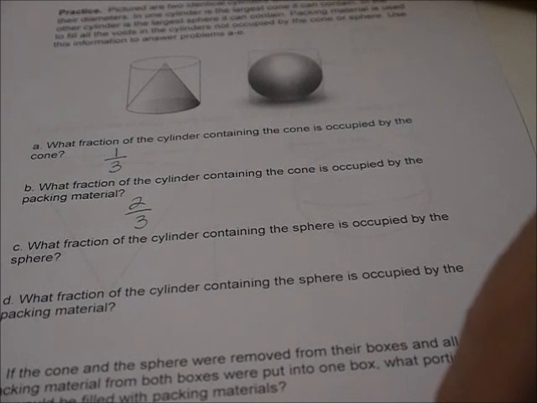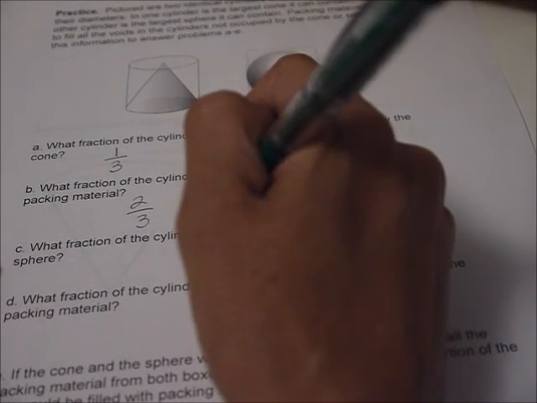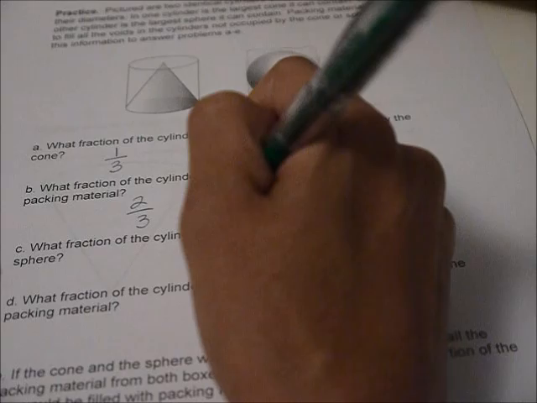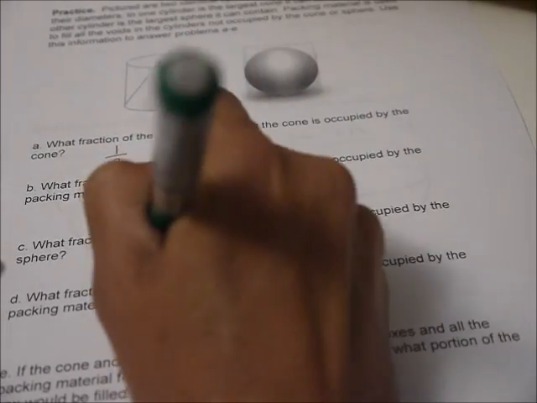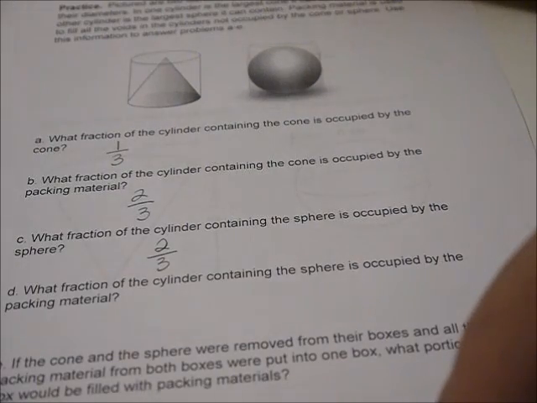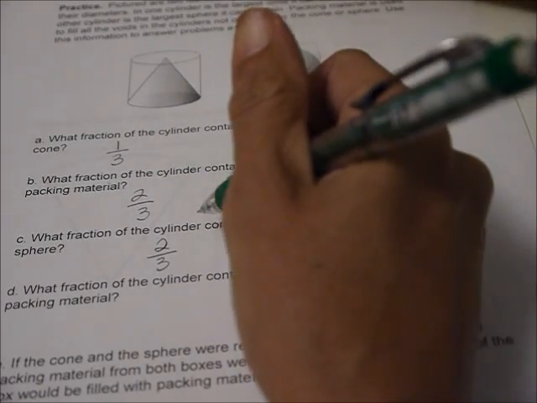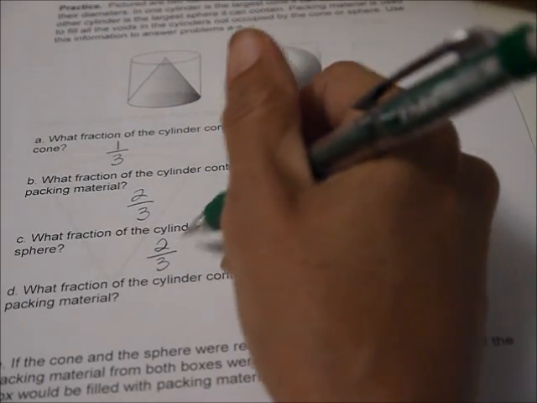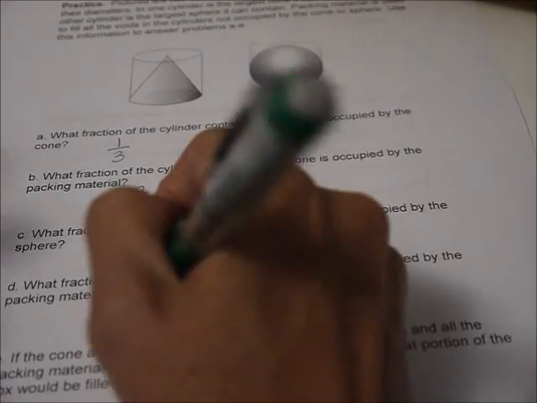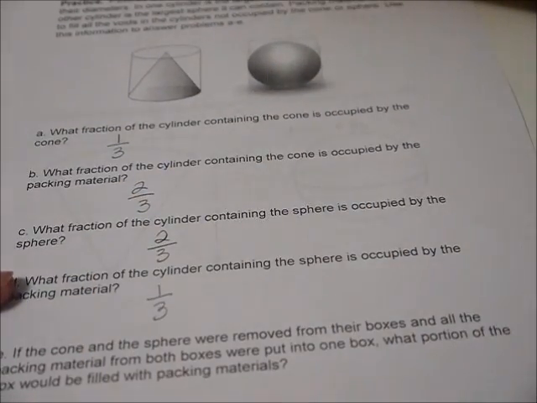Okay, now remember what we read on page 793, it's 2/3. Sorry, 2/3 of the cylinder is the sphere, and that means 1/3 would be the empty space.